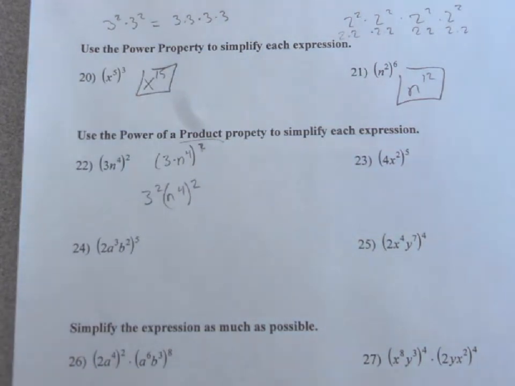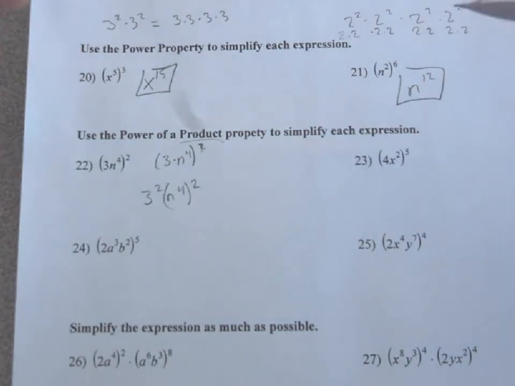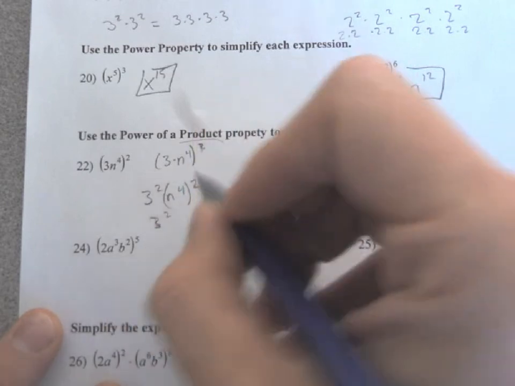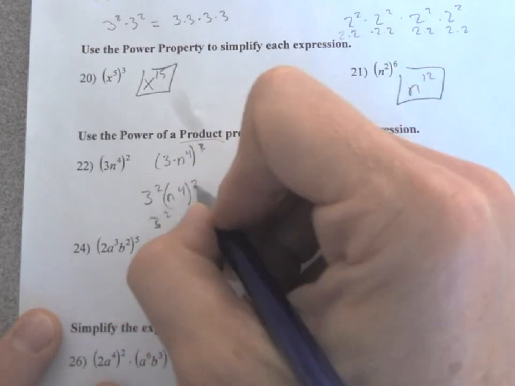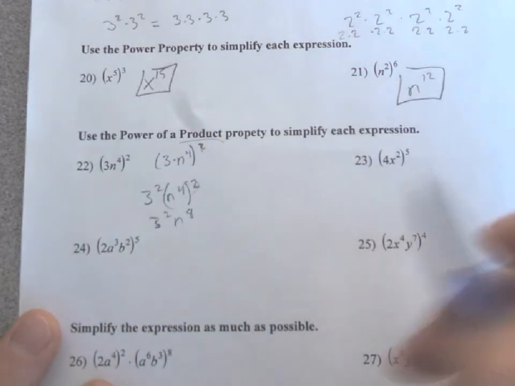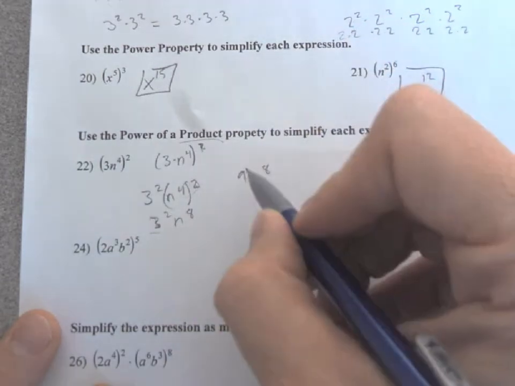Now, as soon as we do that, we have to go back to the property that says when you have a power raised to a power, you multiply them. So I have the 3 squared thing going on, and then I have n to the 4th to the 2nd power. So I'm going to multiply those, and that's going to give me n to the 8th. 3 squared I already know is 9, right? So 9n to the 8th is what we have here.